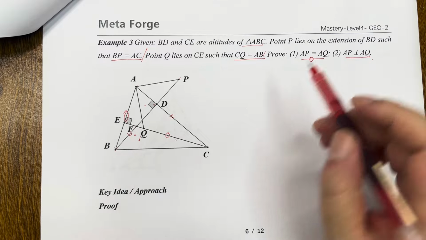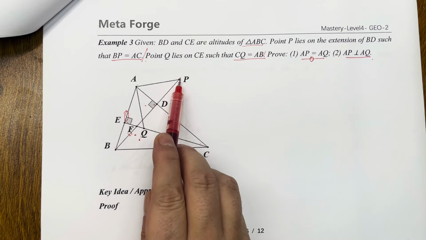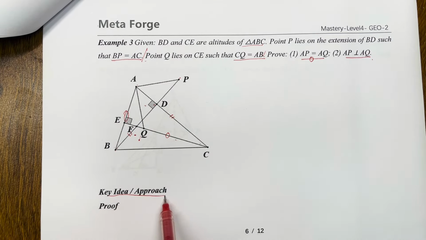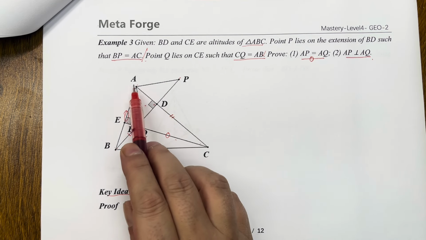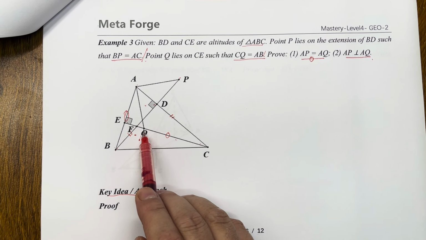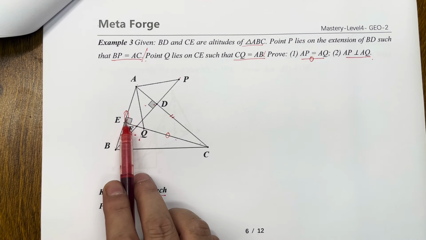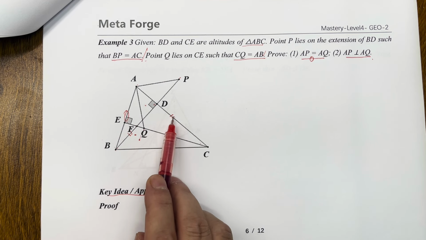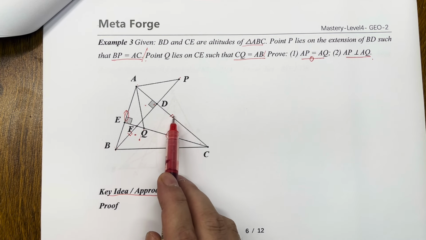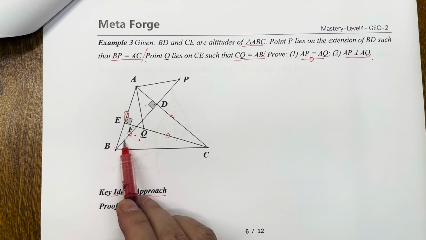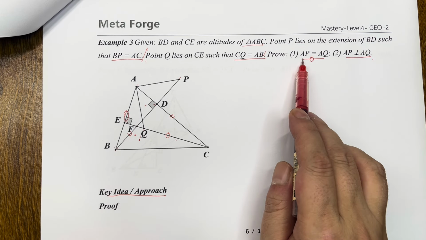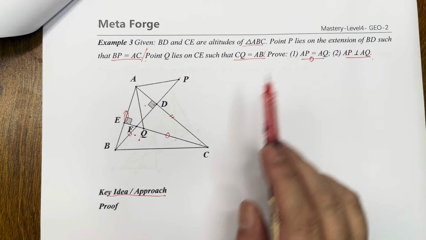Here. AP is here. Let's think about it. Let's find the approach. AP is here. AQ is here. And you got these two lines equal, and these two lines equal. Assume AP equals AQ happened.